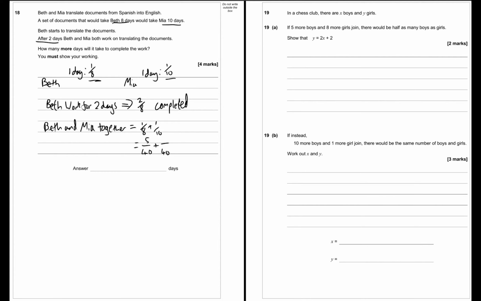So we're going to get 5 over 40 plus 4 over 40 equals 9 over 40. This is what they do in 1 day together. So on day 3, let's write this out. On day 3, they will have done 2/8, because that's what Beth did on her own, plus the 9/40.